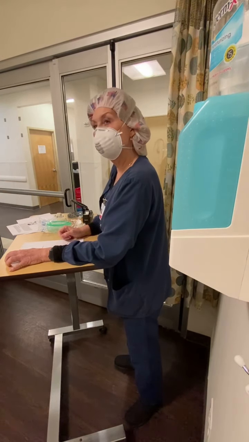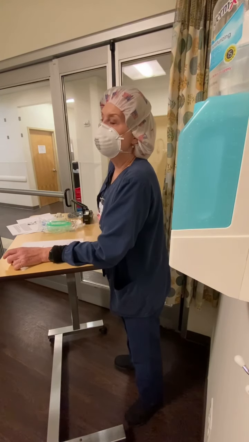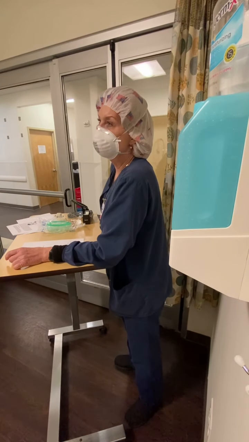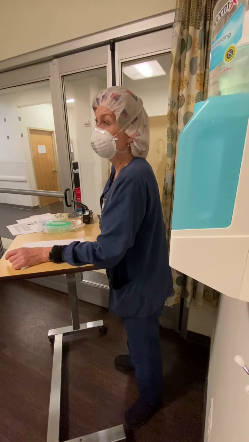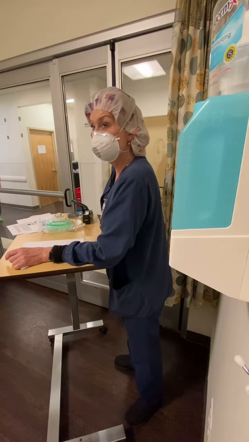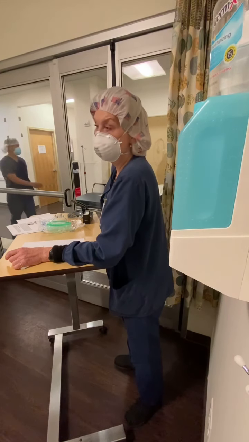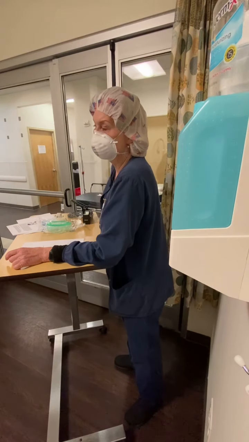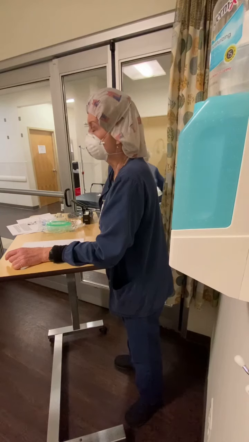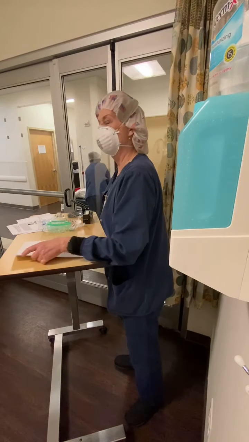What paralytics are we using here? Rocuronium. We have succinylcholine, but I don't think people use it much. There's no reversal agent for that, so you just have to let that one wear off, but it wears off really fast anyway. I think those are the only ones that we have.